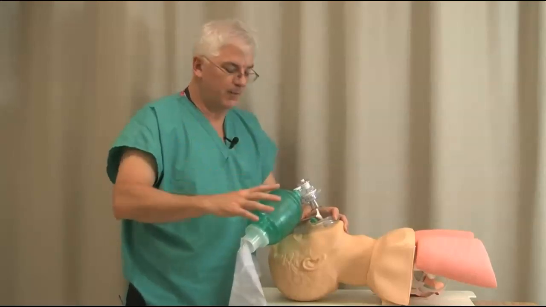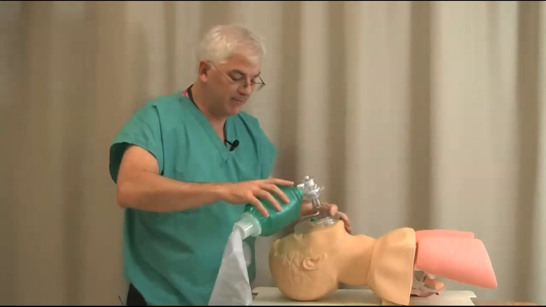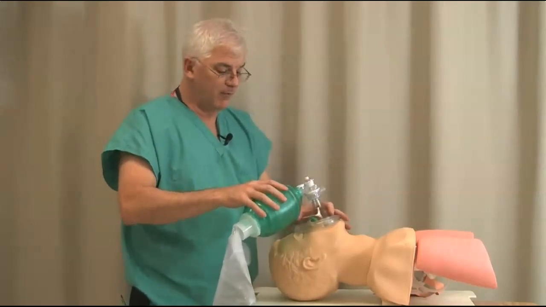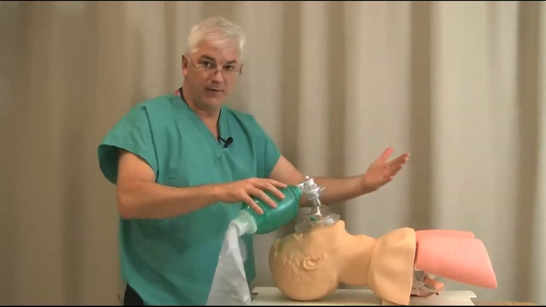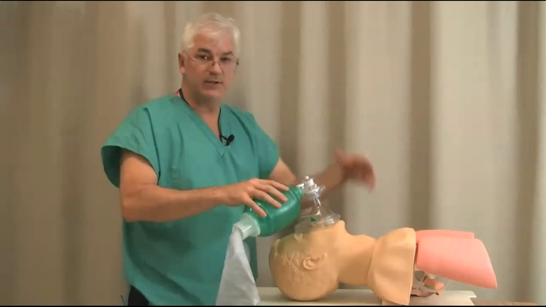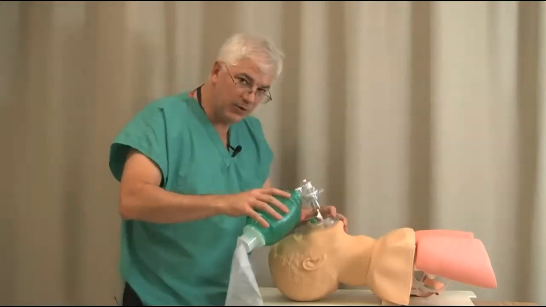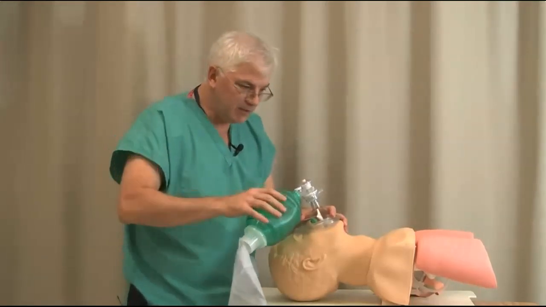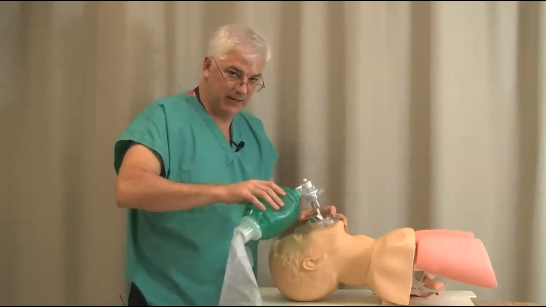Why do I dwell so long on masking? Well, let's say you can't intubate. You might have to mask for a long time. Or you might want to mask until another airway expert comes, or until you can get a fiber optic in the room. So it's really worth spending some time making sure you really can mask ventilate a patient.